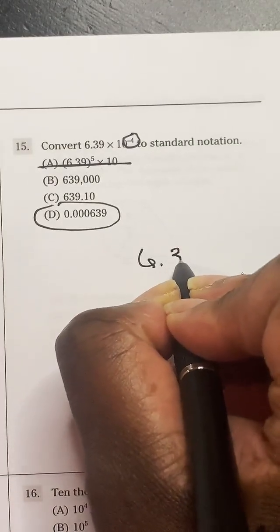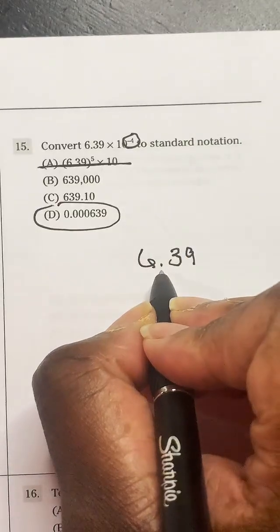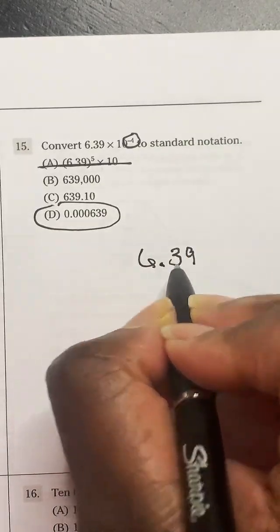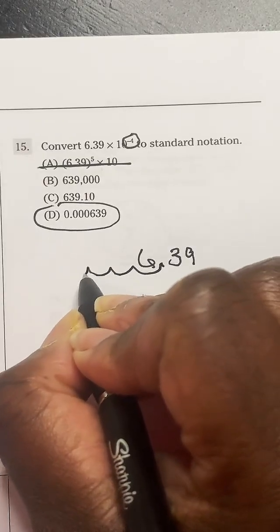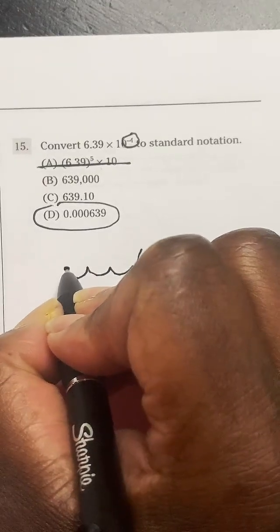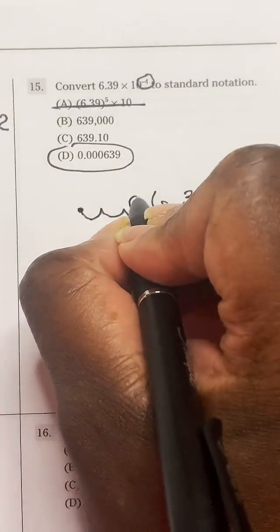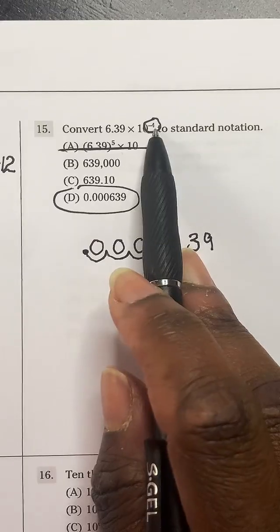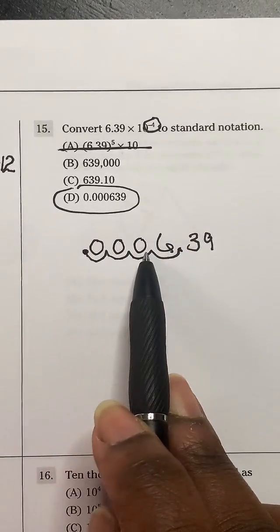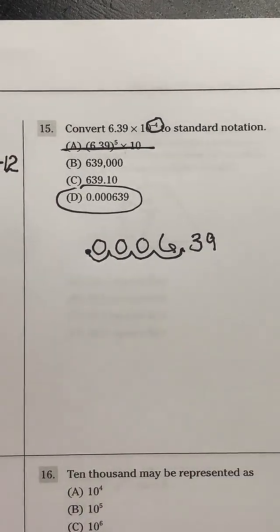How did it move down? So if I say the negative 4, that means I'm taking this decimal place and I'm moving it 4 times, 1, 2, 3, 4, to the left-hand side. So when I do that, I'm going to add in my zeros, 1, 2, 3. So anytime you move, the number of times you move is 1 less the number of zeros you're going to insert. All right, so your answer is D.